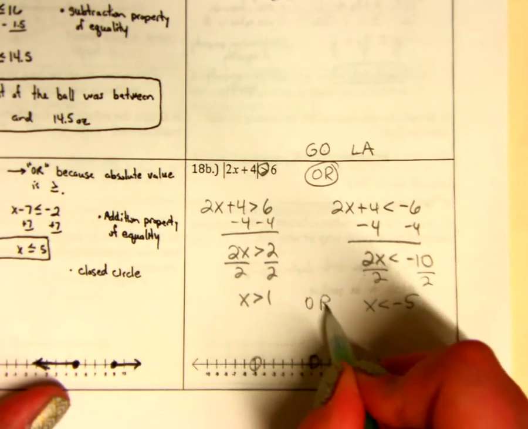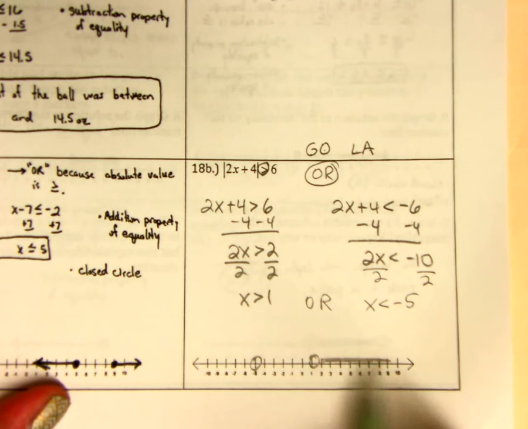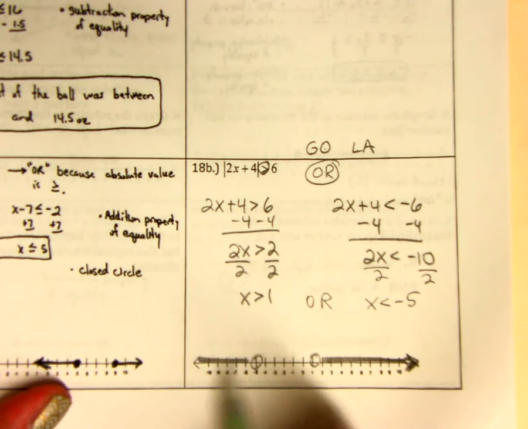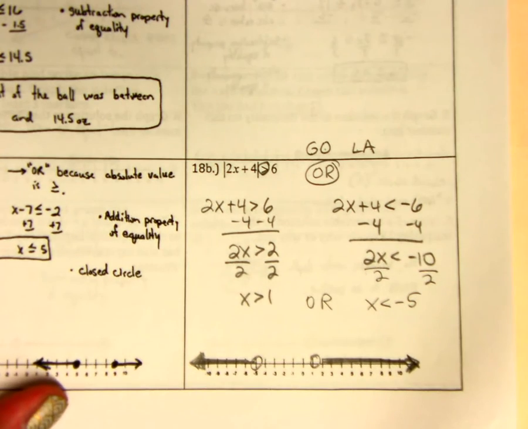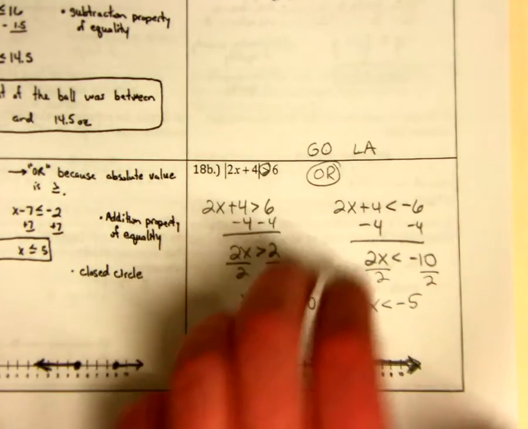We know this is an or, so our graphs are going to go out, because ors go out like oars on a boat. Okay, let's flip. We're almost done. There's 3 more problems for us to do.